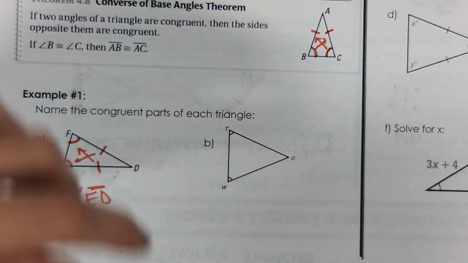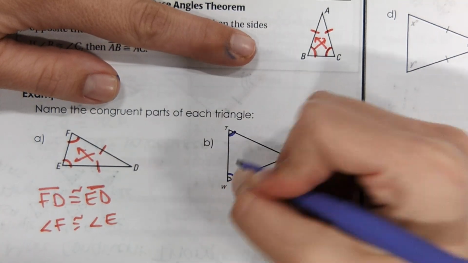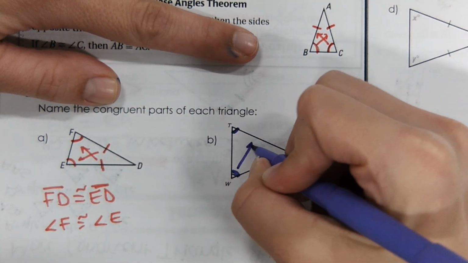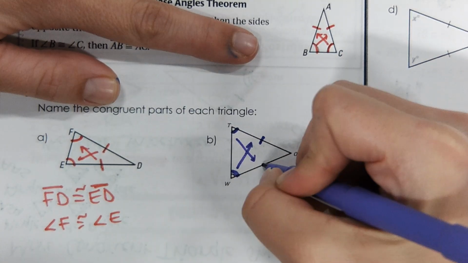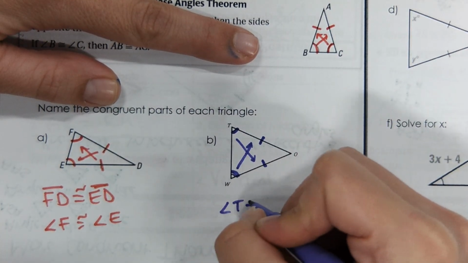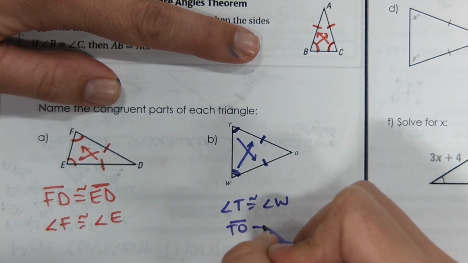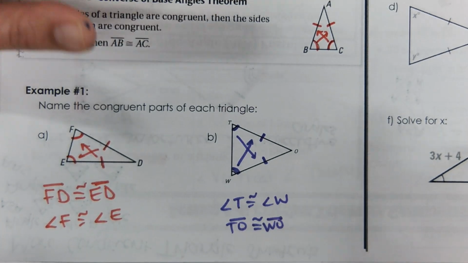And for B, we have the two base angles that are congruent here. It shows a little arc there. And then opposite those congruent angles are the congruent sides. So angle T is congruent to angle W. And then segment TO is congruent to WO.